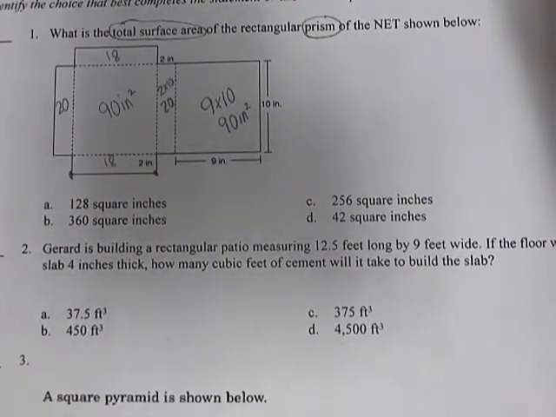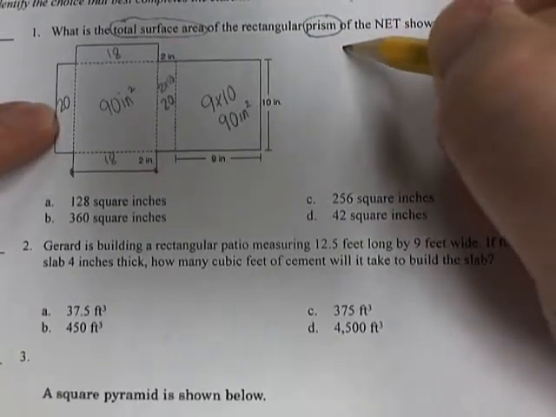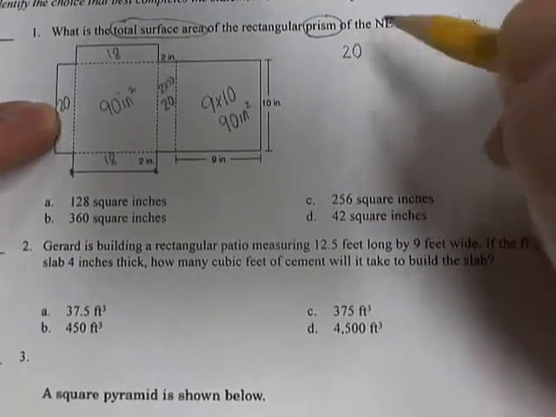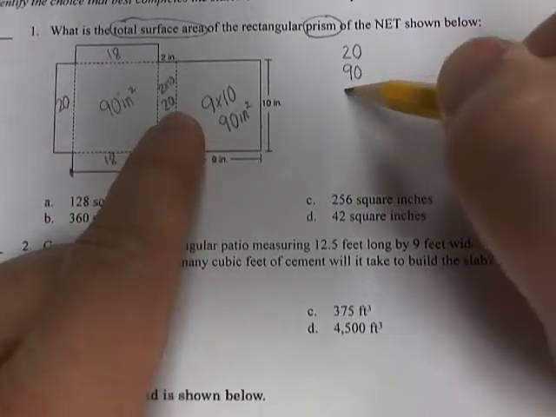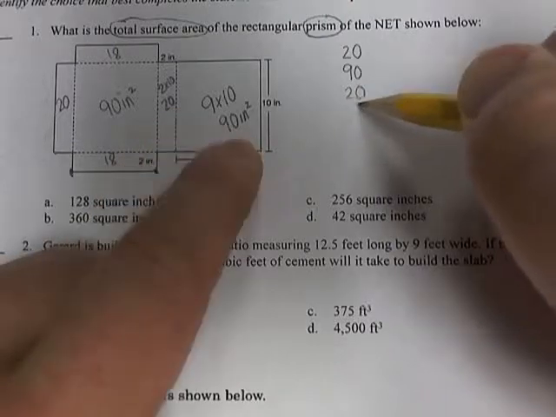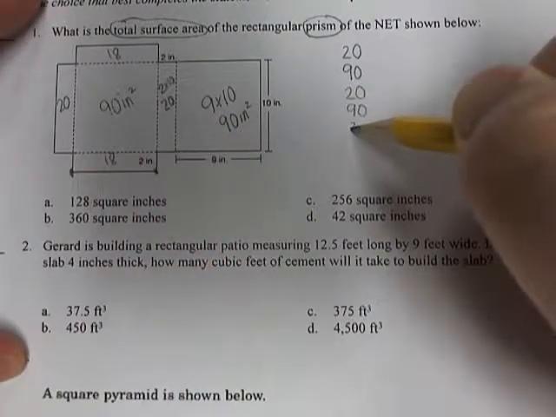And now with total surface area, all we're going to do is add up the areas of all the rectangles separately. So I'm going to start here. I have 20, I have 90, I have 20 again, I have 90 again, then I have 18 and 18, which makes 36.